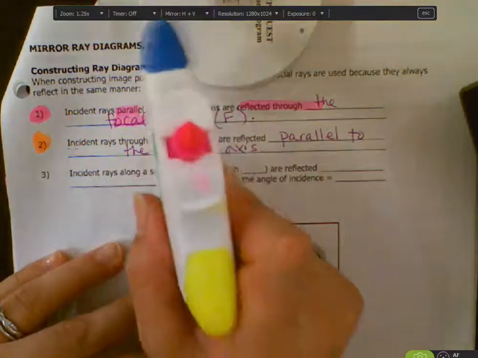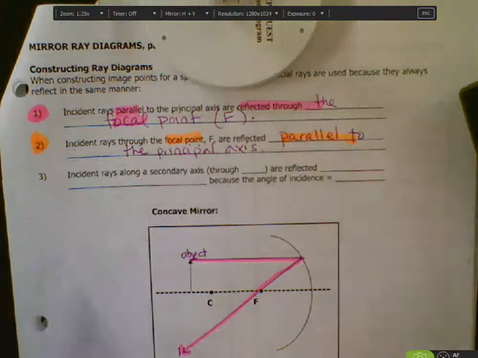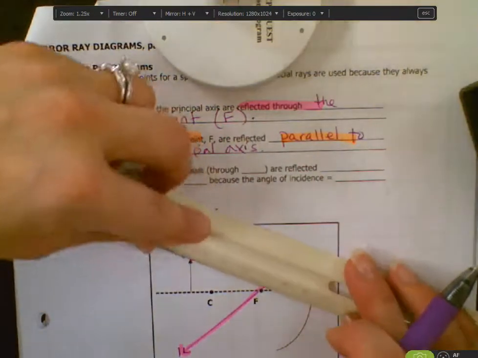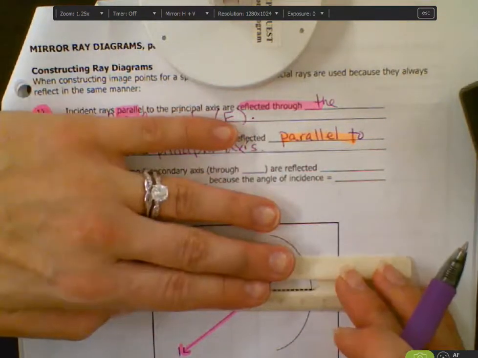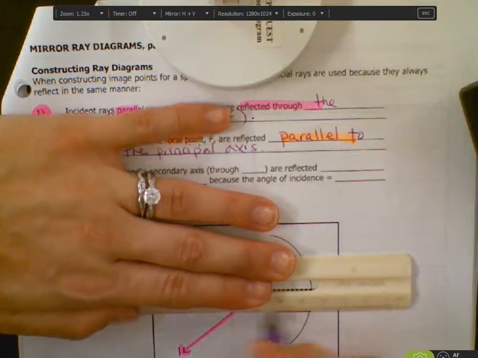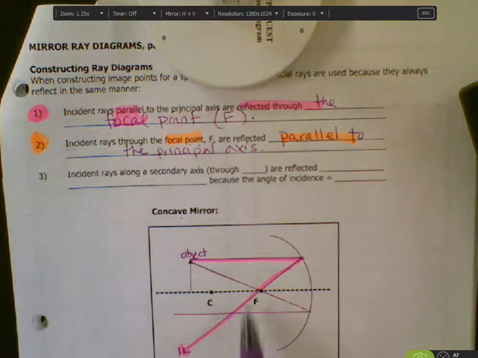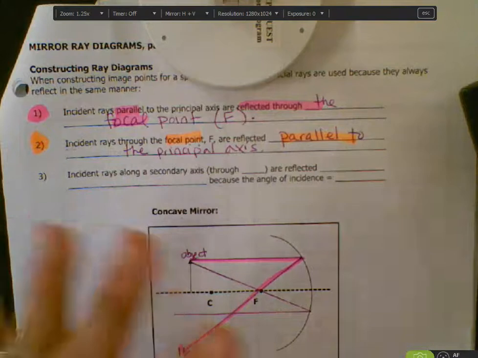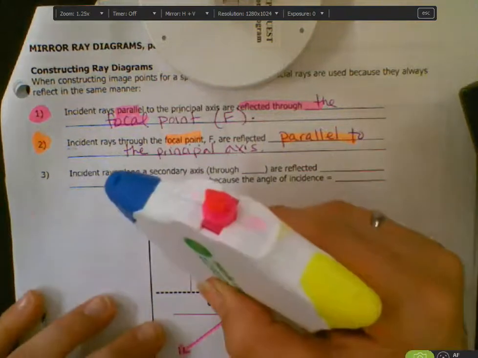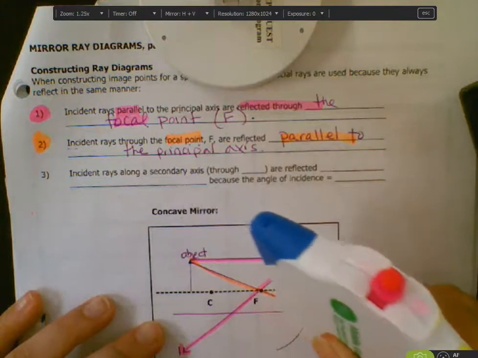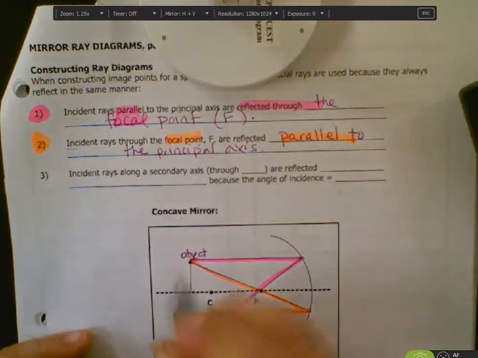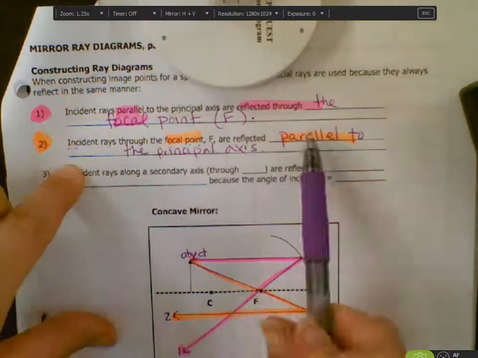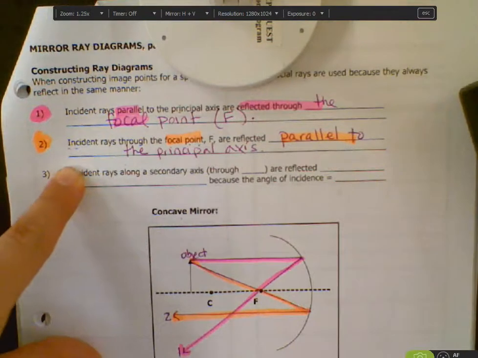So first I have to go through the focal. That's my first step, and then I have to come back parallel. So I'm going to go through the focus, and then I'm going to come back and go parallel. Eyeballing it, I feel like I'm doing a good job being parallel to the principal, but in reality, there's still human error. This isn't perfect. I think a computer program would make this look a lot better, so I apologize if it's not beautiful. But I'm going through the focus, and I'm coming back parallel. Okay, so that was my line 2. Do y'all see how I'm following the instructions? Just step by step. These are just the rules of drawing ray diagrams.